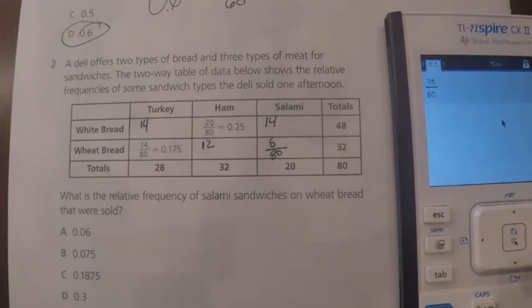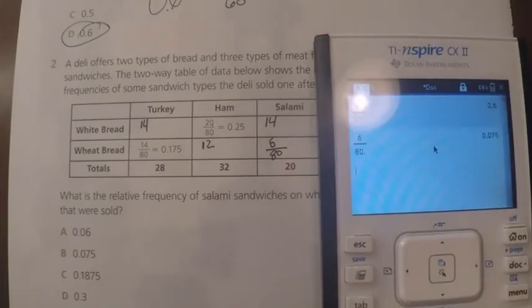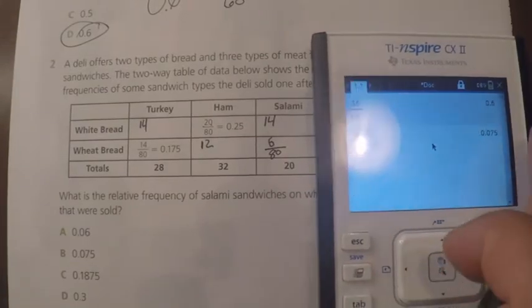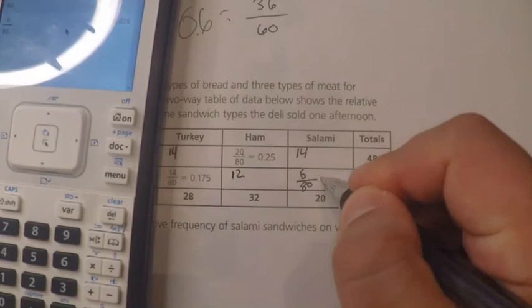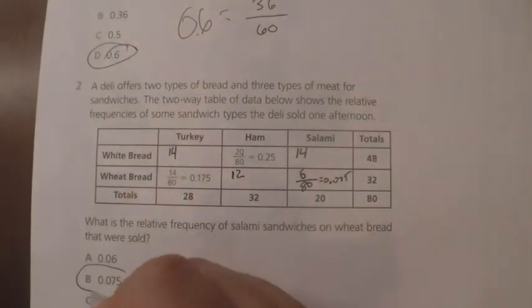So to find this on our calculator, we take 6 divided by 80 with our decimal point, and we see that it's 0.075. So this is equal to 0.075, which is choice B.